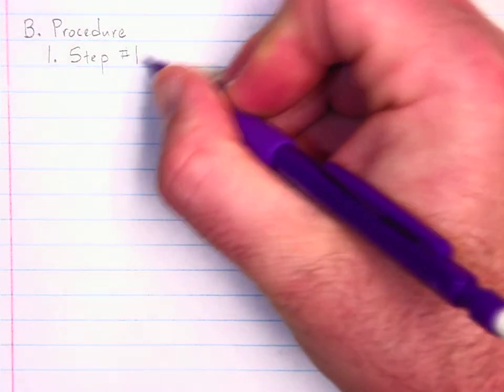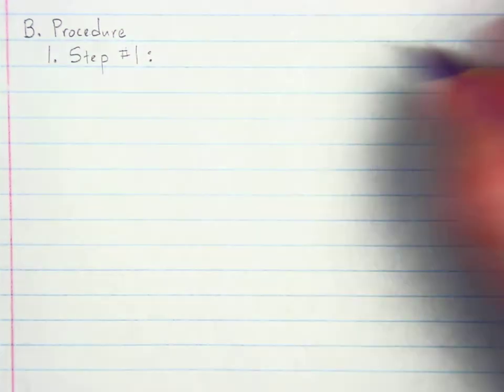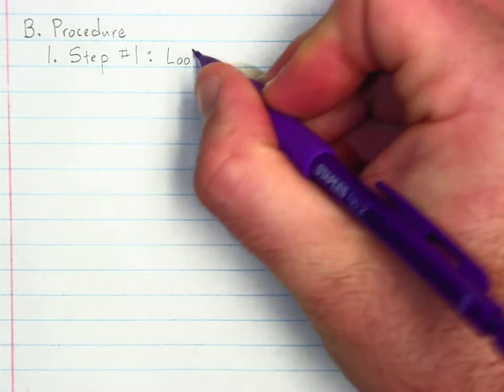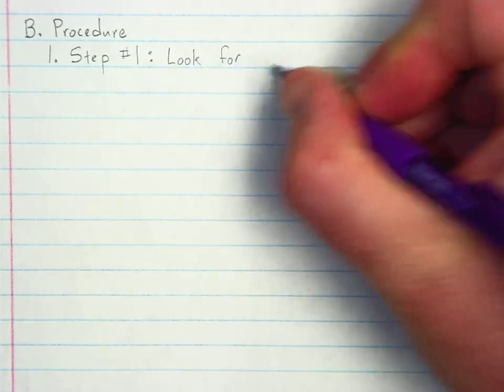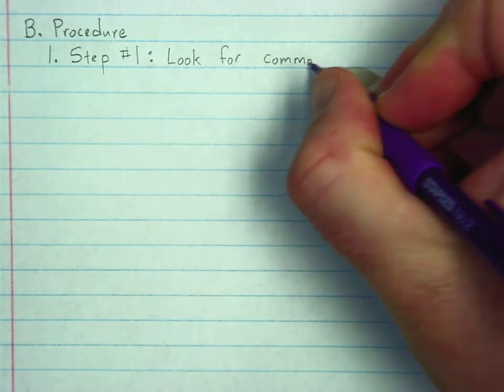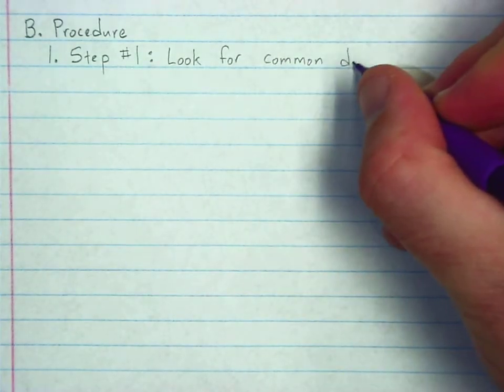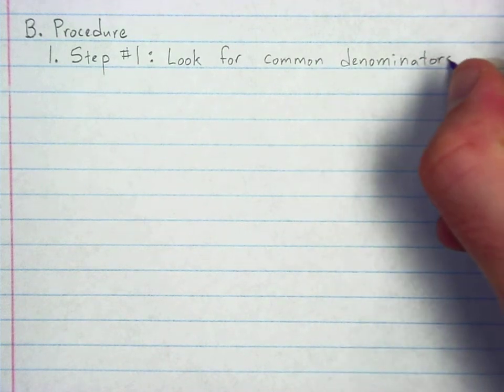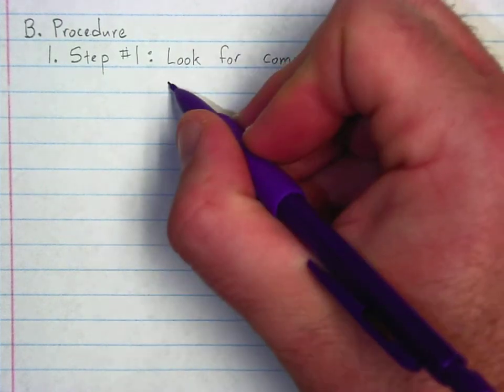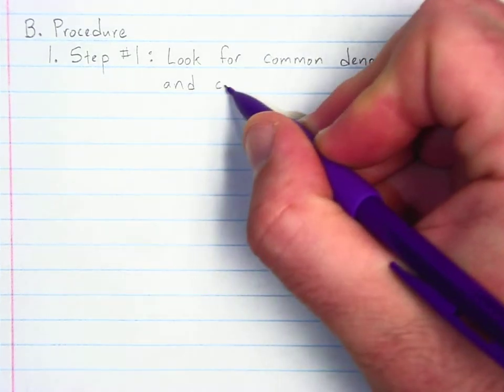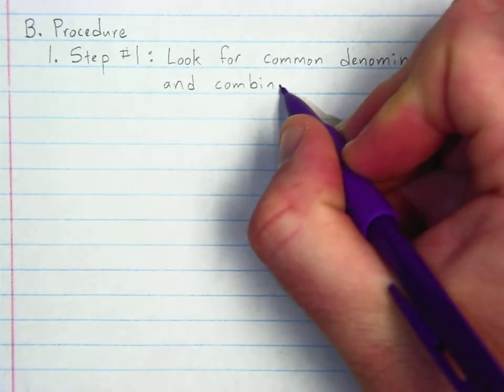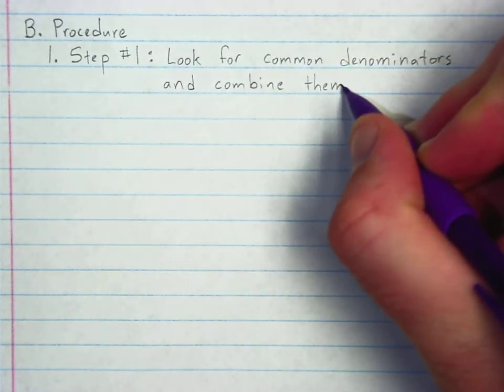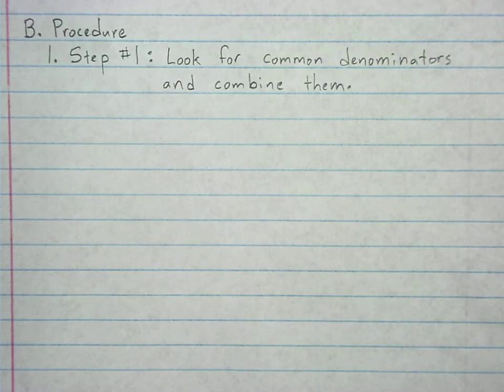Step number 1. Look for common denominators and combine them. Pair them up, basically.